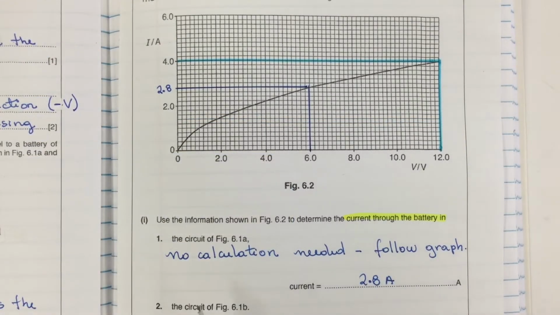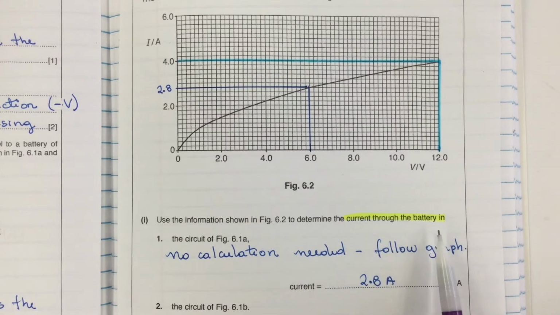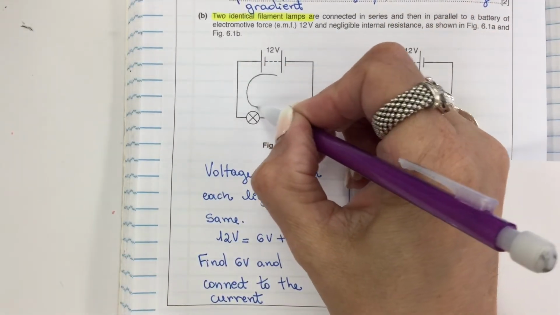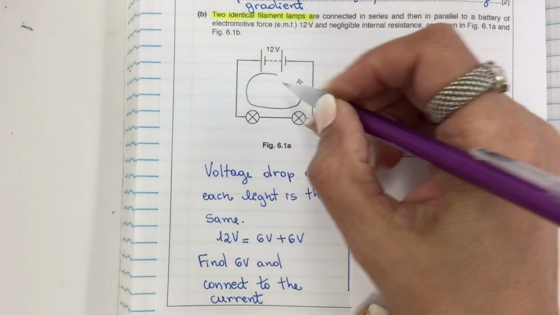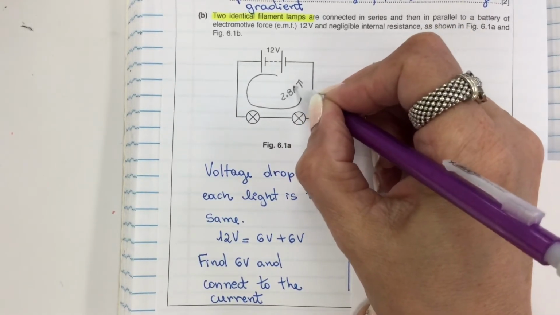Here it is asking, with the information from this graph, determine the current through the battery, not through the lamp, through the battery. For circuit A, no calculation needed here, just follow the graph and you get 2.8 amps. Because all three components, the battery and the two lamps, are in series, the current flowing through the entire circuit is the same. So right here, the current flowing through the battery and the entire circuit is 2.8 amps.